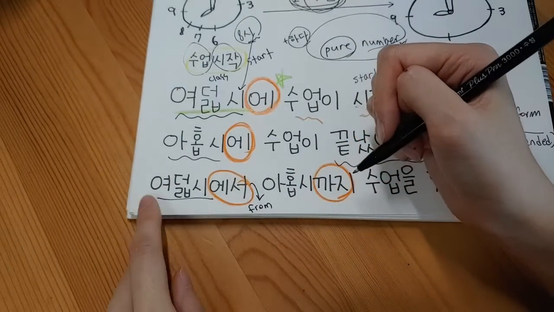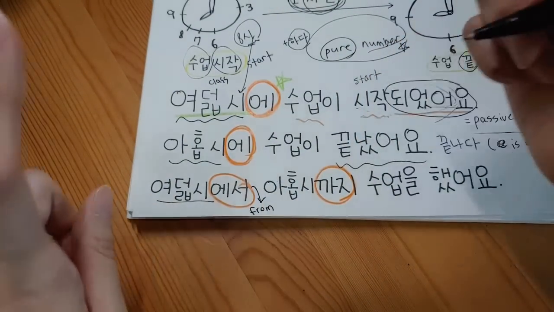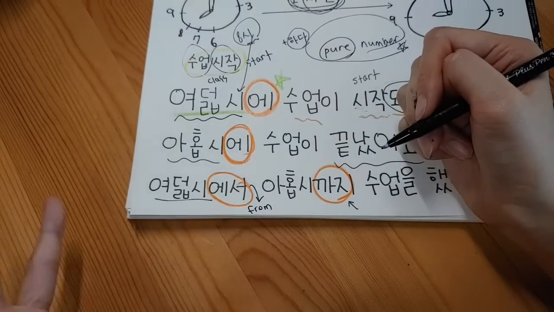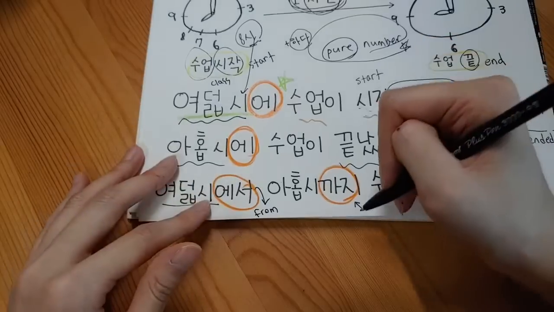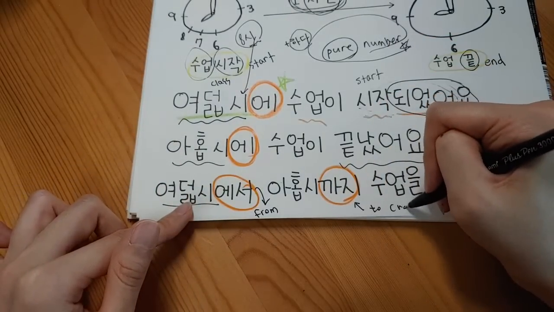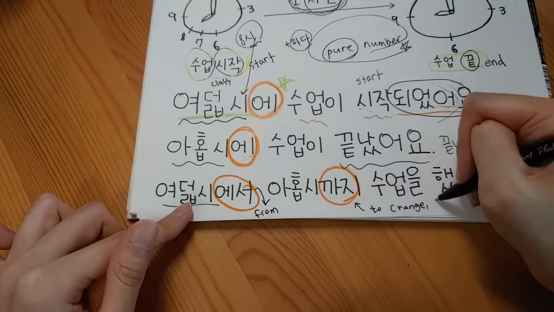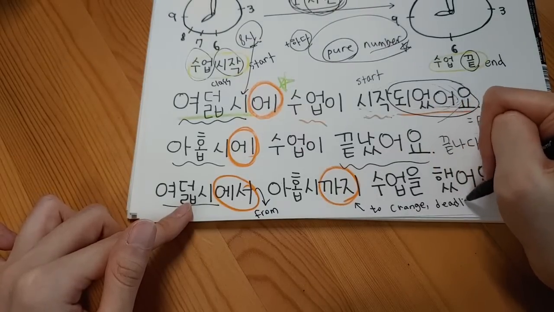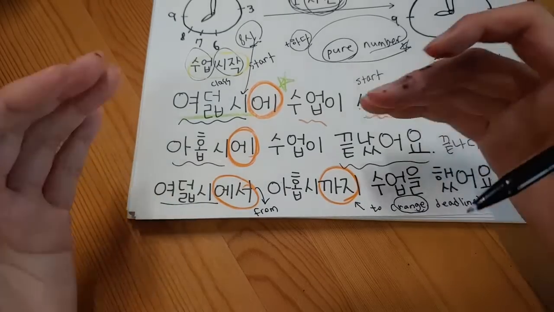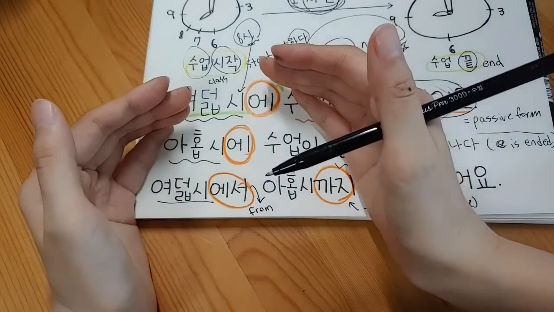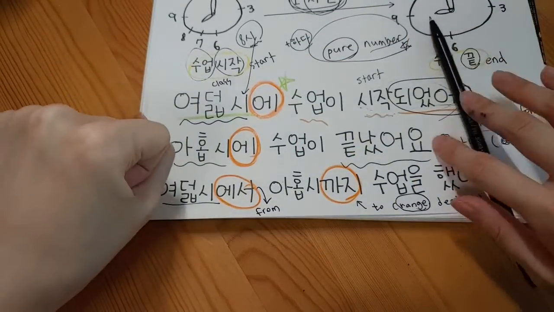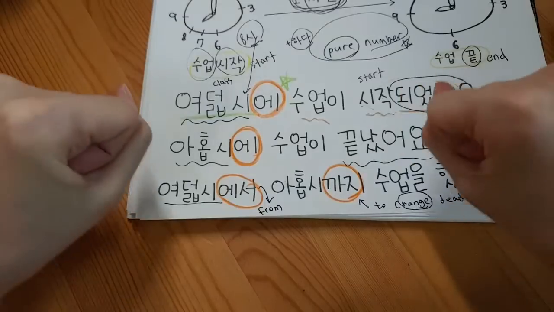And when you say 8시에서 9시까지, this is another particle that we are not going to really dive into, but this 까지 means to, as in the range or the deadline of something. And here it means range. So 8시에서 9시까지 is giving you the range of time. So from 8 o'clock to 9 o'clock.